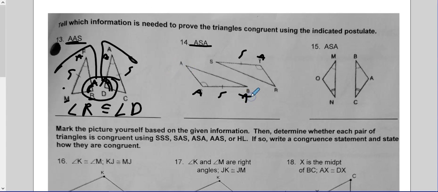So we need it to be angle B, because we want ASA. So what two angles do we need to know to prove ASA? Angle S congruent to angle B. If we had that, we would then have ASA.